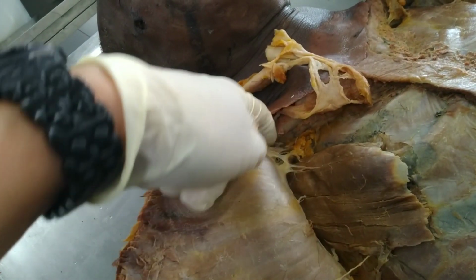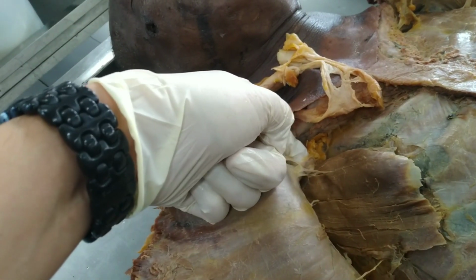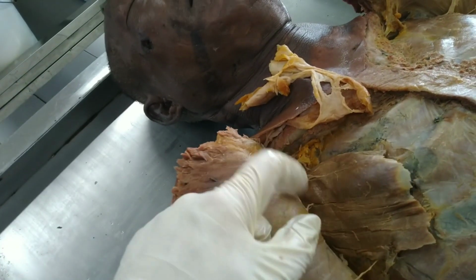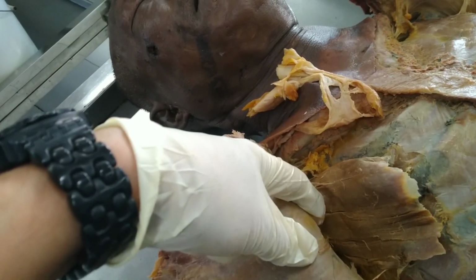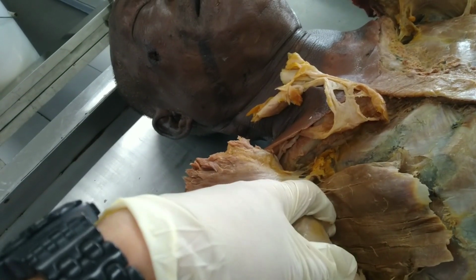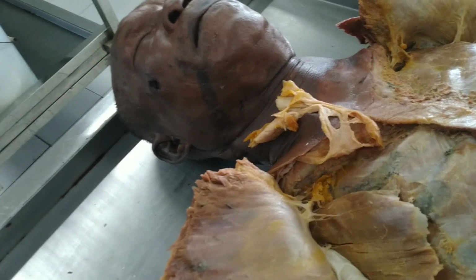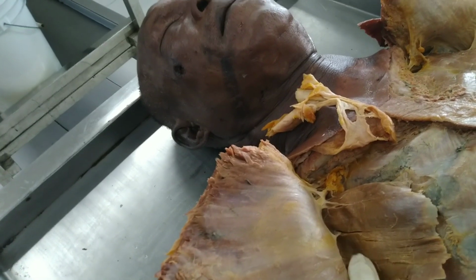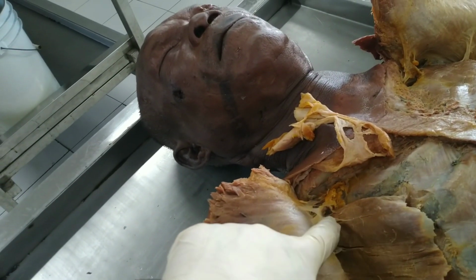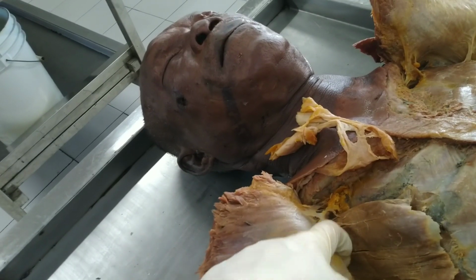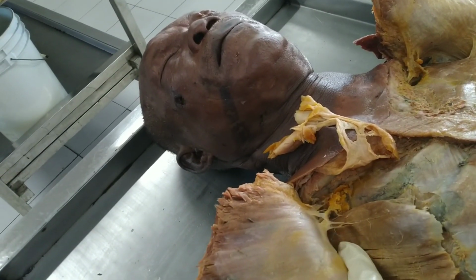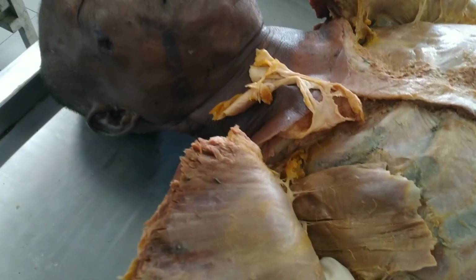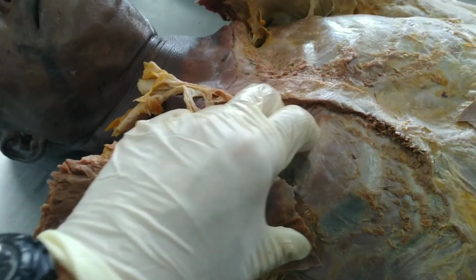This is called the lateral pectoral nerve because it arises from the lateral cord of the brachial plexus. Then this one is called the medial pectoral nerve because it arises from the medial cord of the brachial plexus. So their gross position here is not related in any way to how the nerves were named.